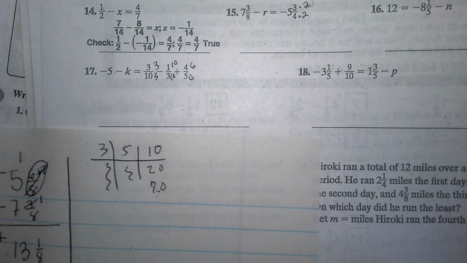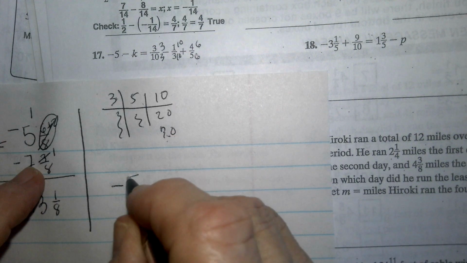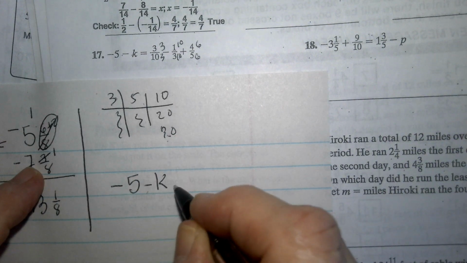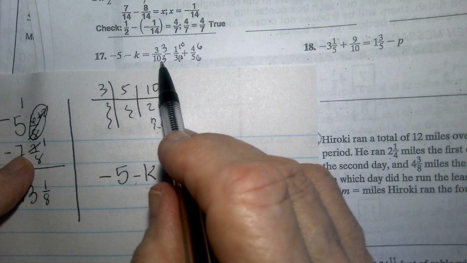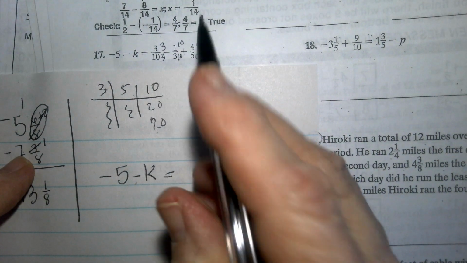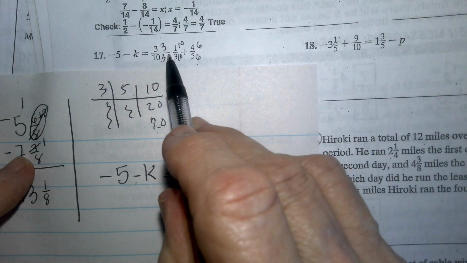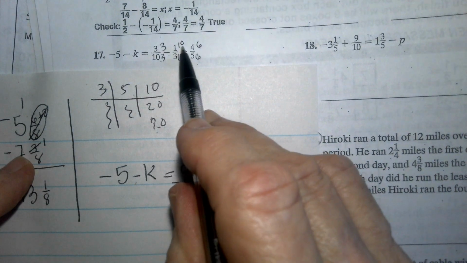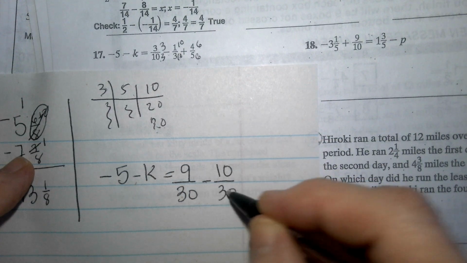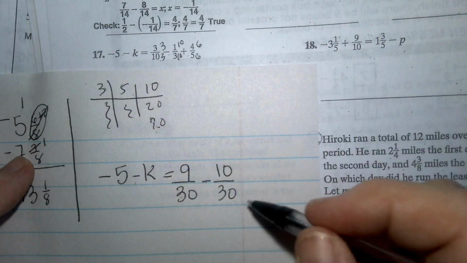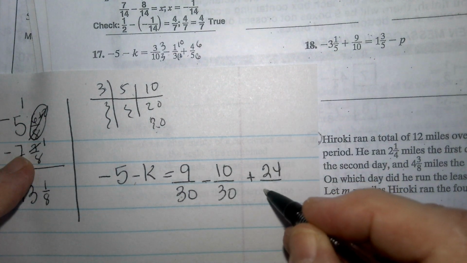But we're still going to have to do something else in just a moment. So I'm going to write those down. So that's going to be negative 5 minus k is equal to, is that 9 over 30? Yeah. So it's going to be 9 over 30 minus, who knows what? 10. Minus 10 over 30 plus what? Plus 24 over 30. Okay.